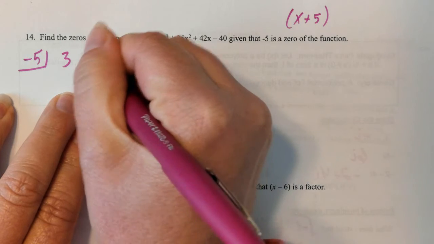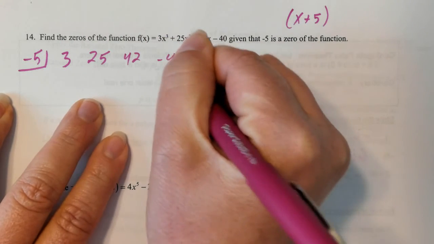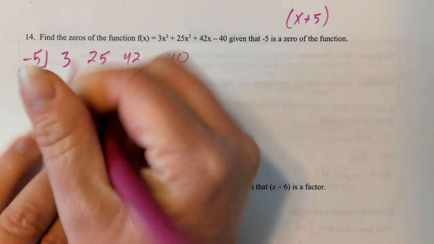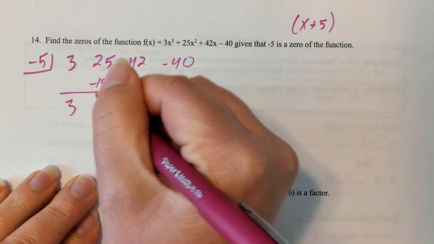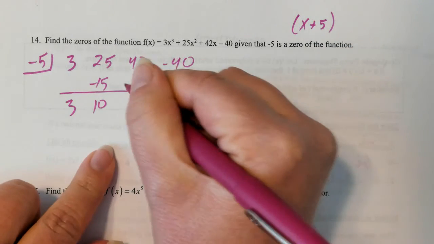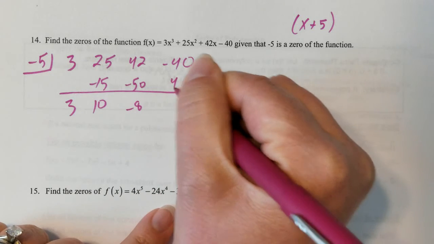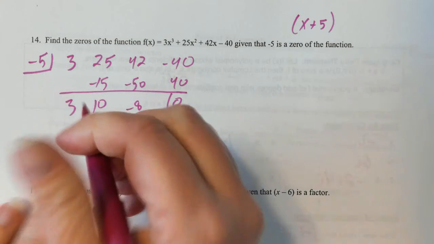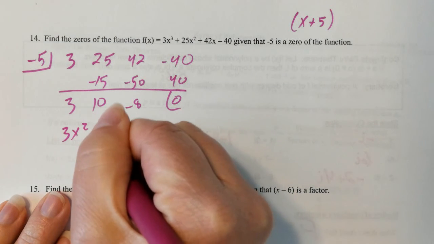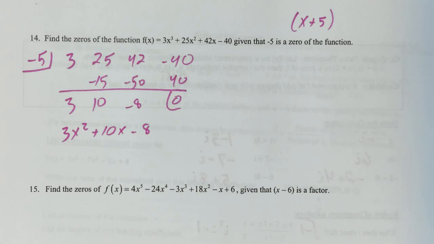So 3, 25, 42, negative 40. Do synthetic division. Bring down my first term, multiply by the box, combine, multiply by the box, combine, multiply by the box. Sure enough, we get 0 as our remainder. So 3x squared plus 10x minus 8 is our depressed polynomial.